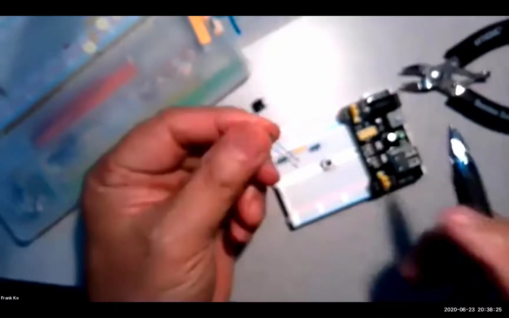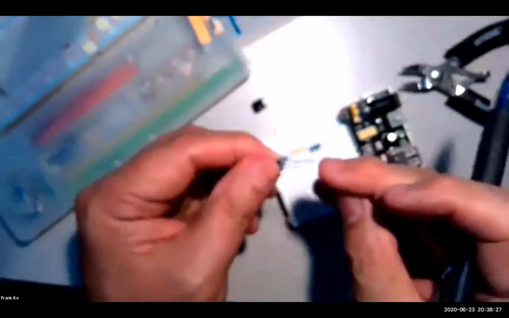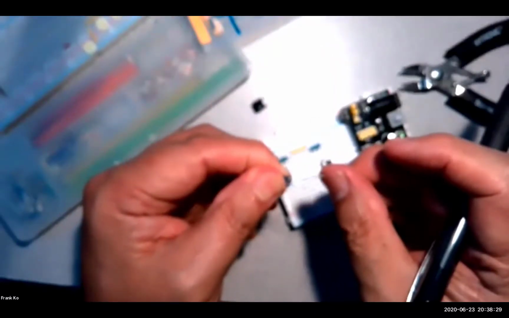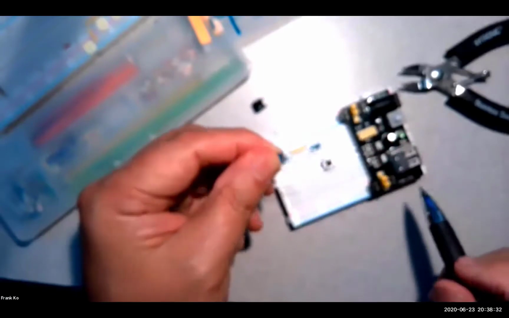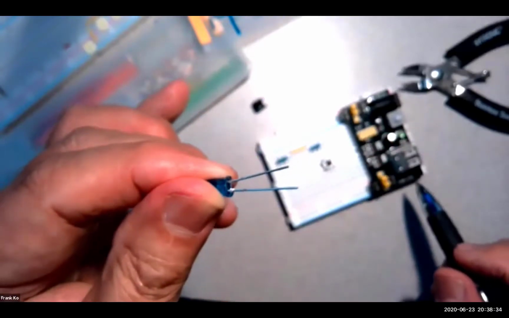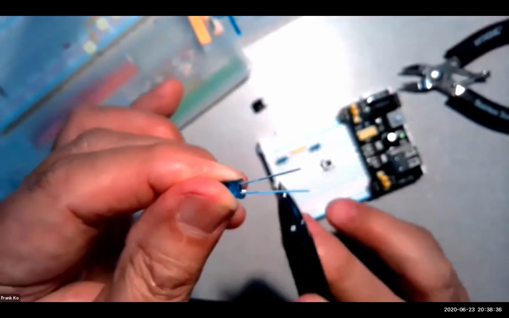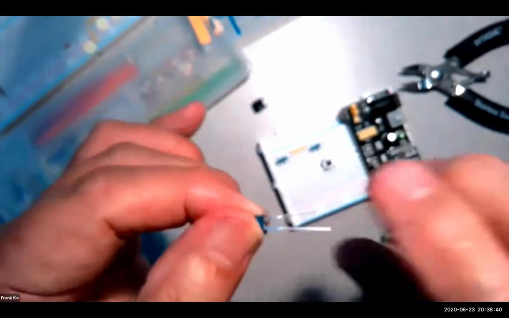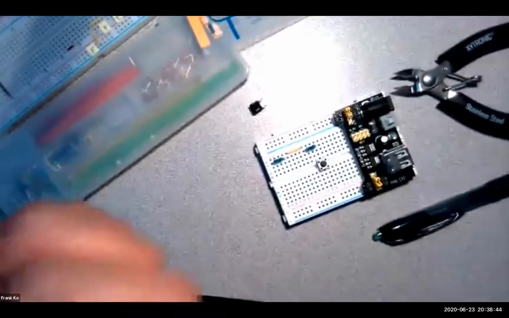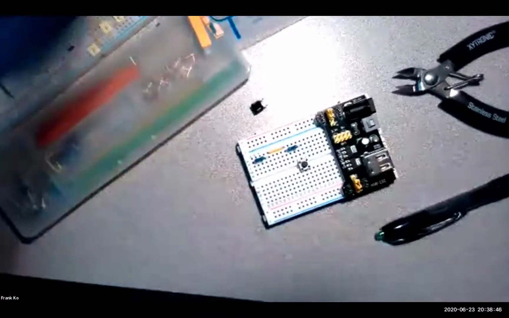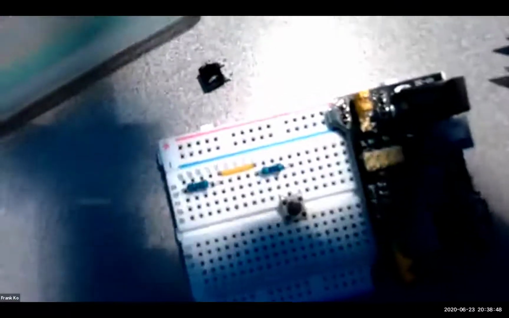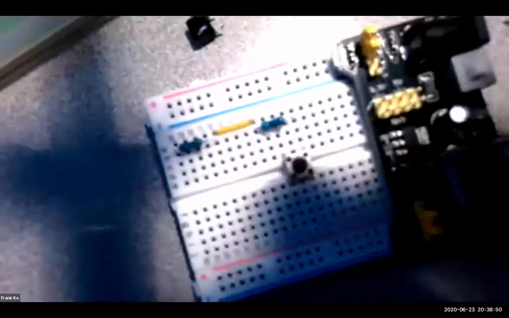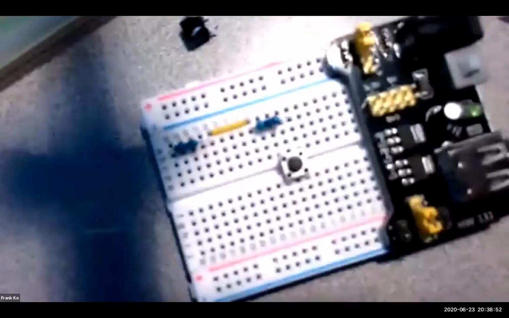The LED, remember, long lead is positive, short lead is negative. Give them a tiny bit of splaying apart, not a whole lot, just some. The long lead is positive and the short lead is negative. So you want the long lead to connect to the switch. So let me focus back onto here. And let me bring this way down. Maybe this will help us out. And focus again on the board.